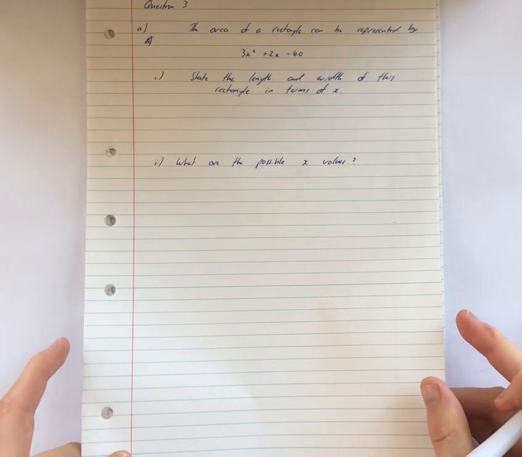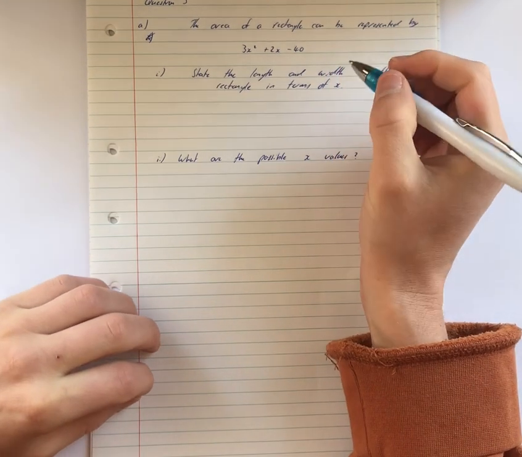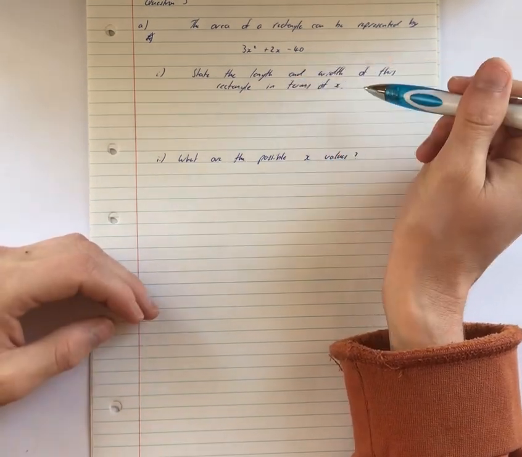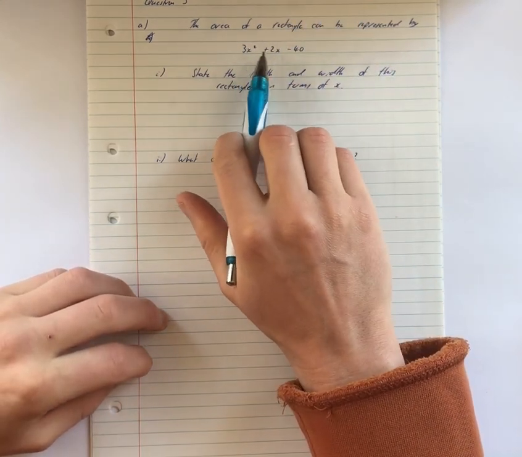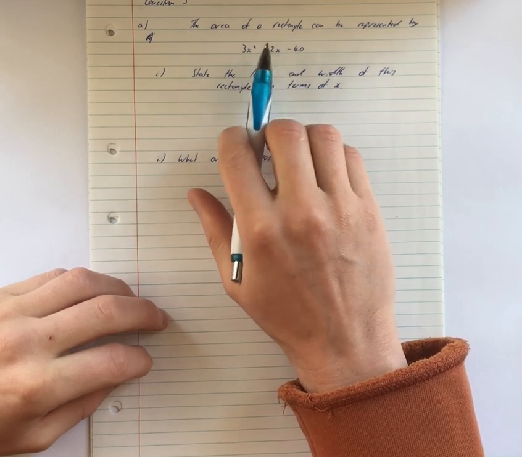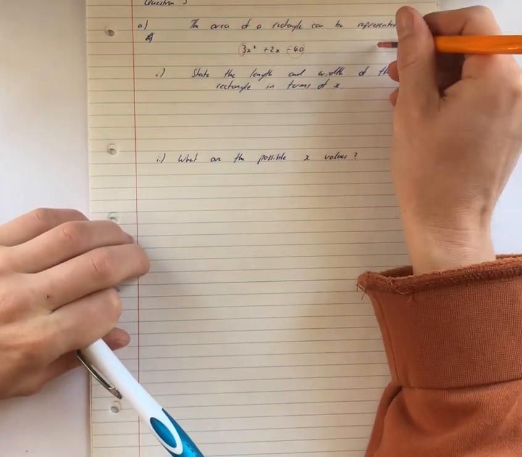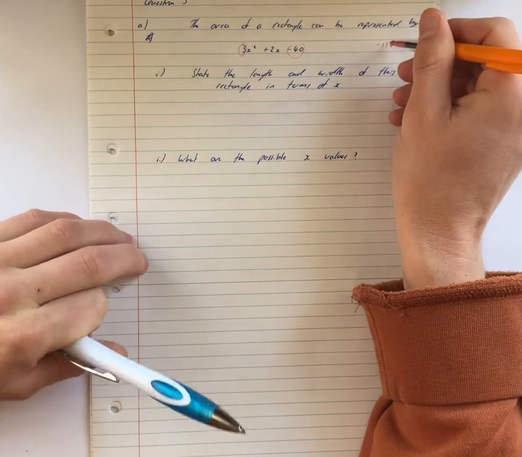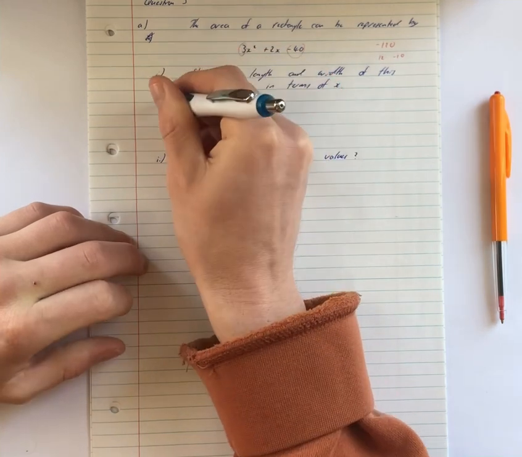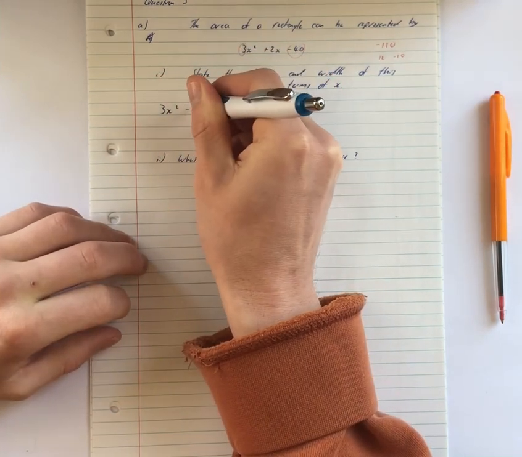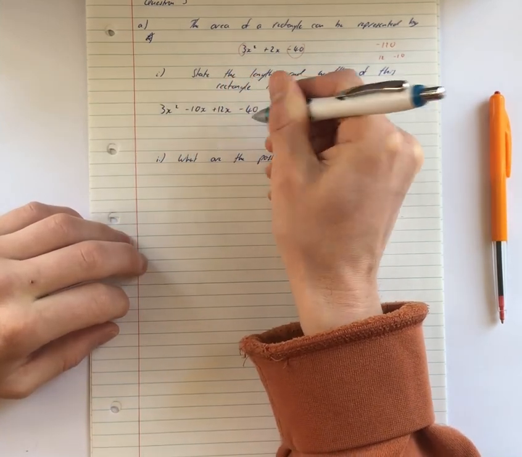Okay, question 3. The area of a rectangle can be represented by 3x squared plus 2x minus 40. Basically just wanting us to state the width and length of this. So obviously 2 things have multiplied, a base and width have multiplied to give this. So we need to find the 2 factors that multiplied, which means factorize. So we're going to multiply first and last. So negative 120. Factors of 120 that split to give 2. So 12 and negative 10. There's my split. 3x squared minus 10x plus 12x minus 40.